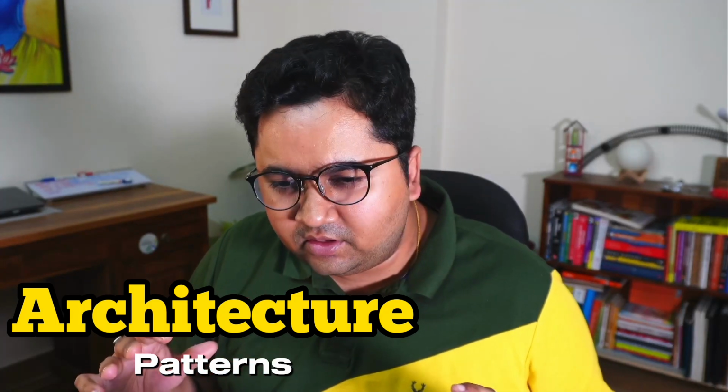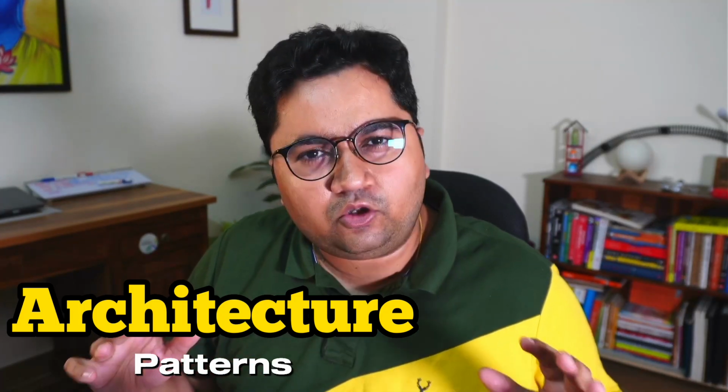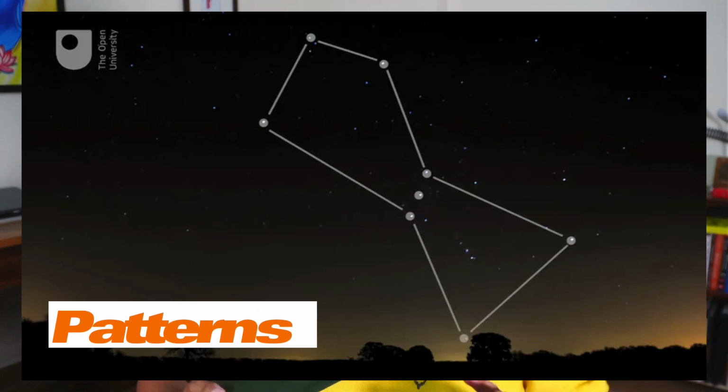Now, how do we solve them? Let's find out. So, what are patterns? Architecture patterns. Let's think about it. If you talk to a human being, we generally have a knack for finding patterns, right? If you show us clouds, we'll try to find shapes. I as a kid used to look for shapes in rivers when I threw stones. If you look at the night sky, we'll connect the stars with lines and call them zodiac signs. We are creatures of patterns, and software architecture is no different.